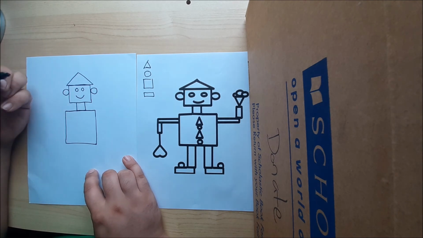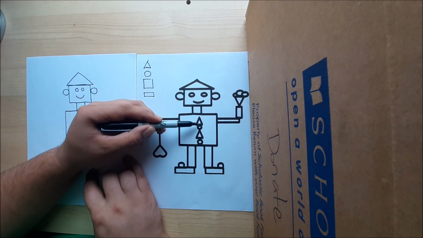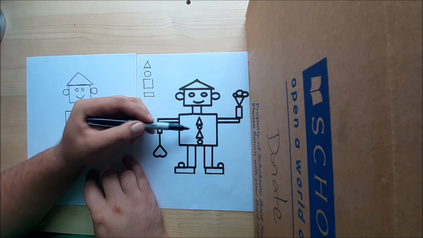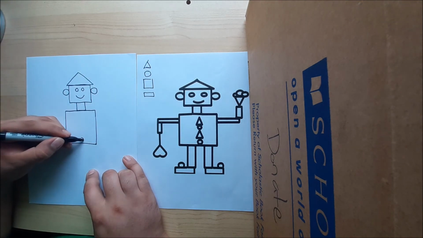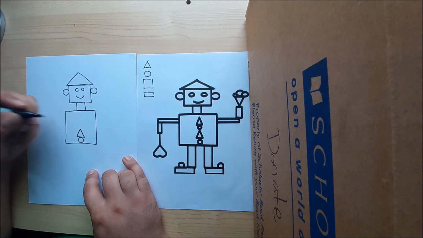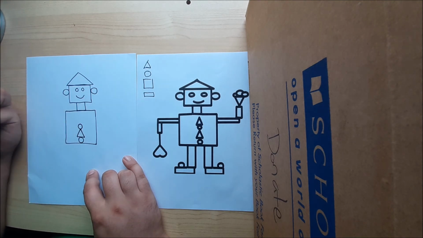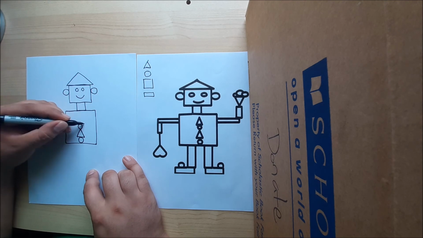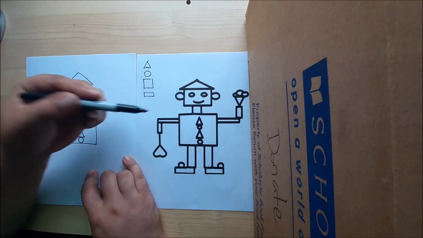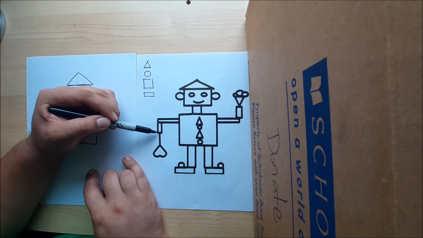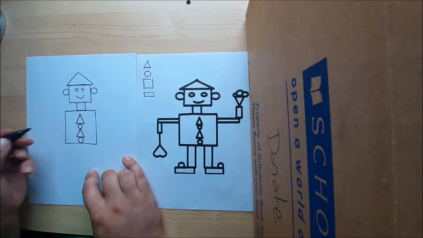Okay, if I look at his body, I see some shapes which actually make a pattern. I see triangle, circle, triangle, circle. So I'm going to draw a circle, triangle, circle, triangle. All right, now for his arms, they're actually very skinny rectangles.